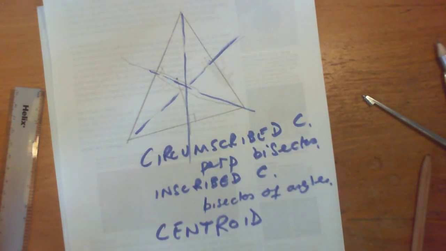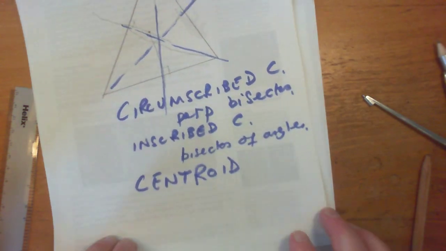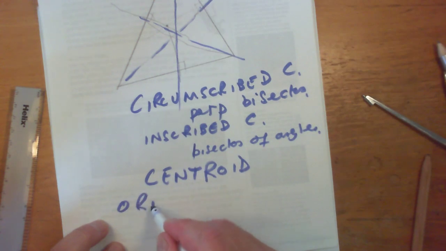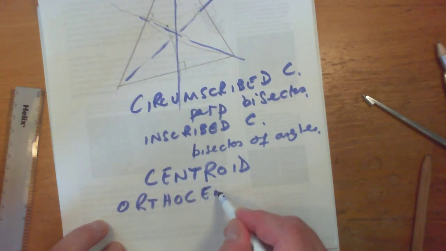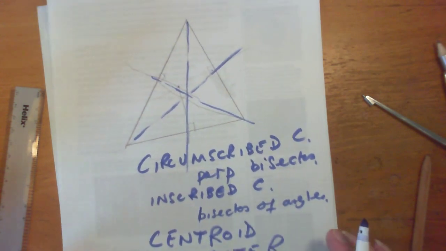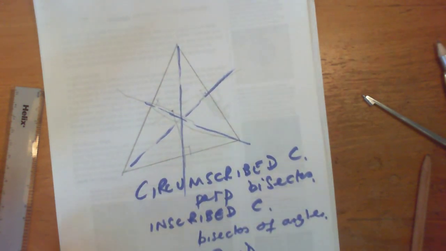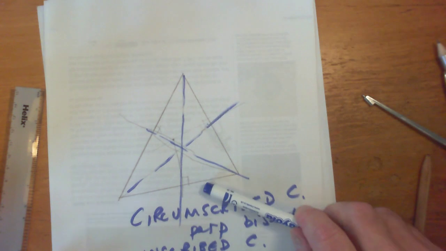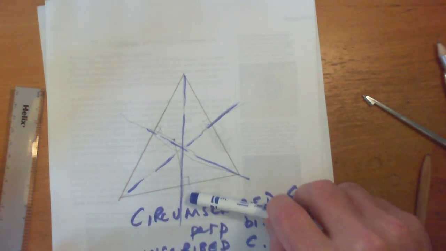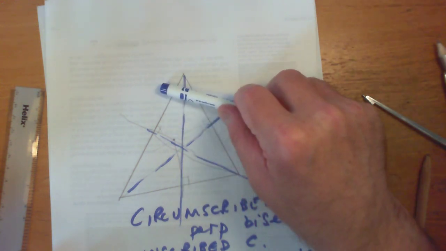Yeah, while I'm on the topic again, this is probably not on the syllabus at all, but it's actually worth talking about. The orthocenter. Now, you remember that when I was talking about the heights of these triangles, you can take an arbitrary base and then calculate the corresponding height.